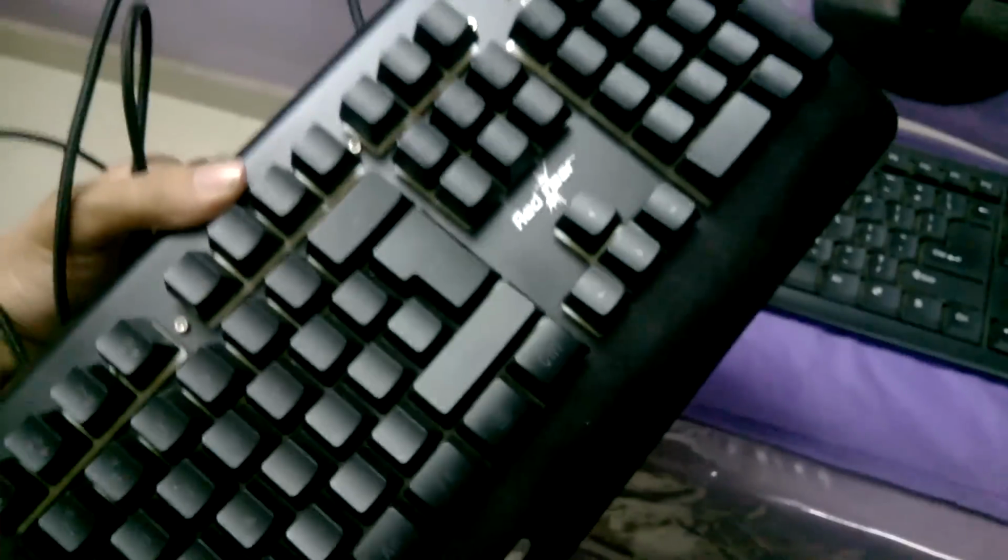So let's replace the keyboard with my gaming keyboard. This is a Red Gear backlit gaming keyboard, which I unboxed in previous days on my channel Technical Mighty. The link to the unboxing of this keyboard is in the video description, so please check that. Okay, I replace this keyboard with my Red Gear keyboard. Let's find out whether the problem is gone or not. So okay, just stay tuned.